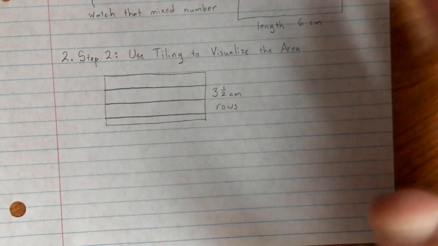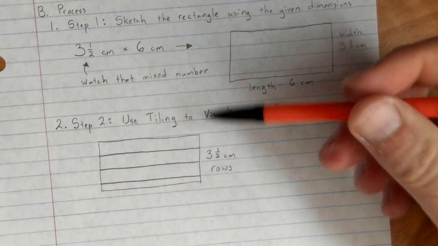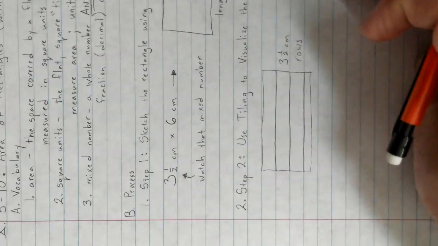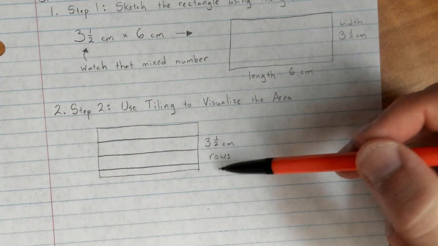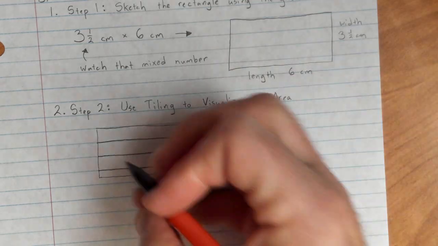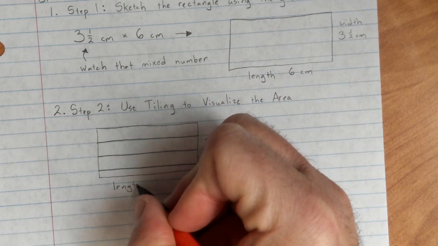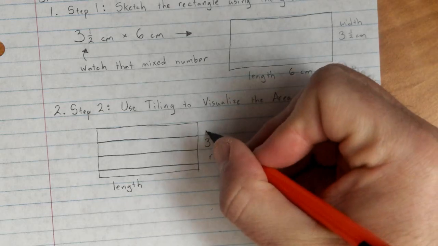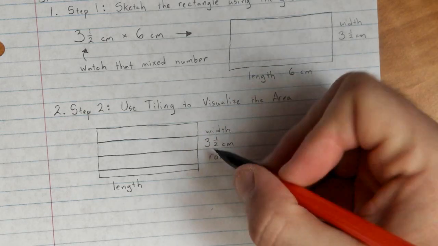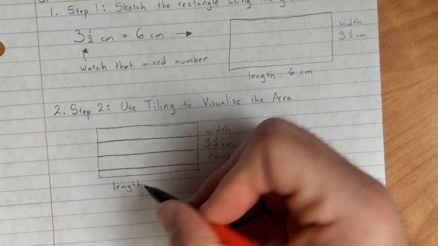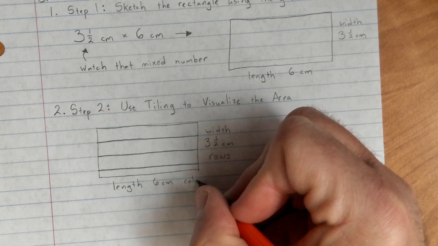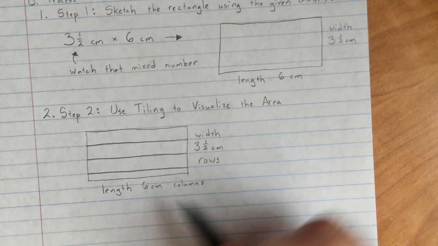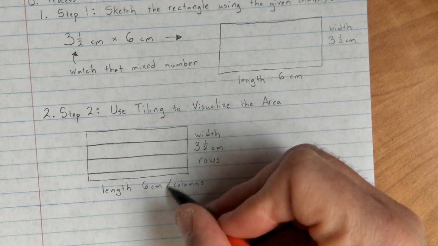Now again, if this was turned that way, then maybe they'd be columns, but whatever. For right now, width was 3.5, that means we're going to make 3.5 rows. So if the length is 6, I'll go ahead and write width up here again. Width, 3.5 centimeters, so 3.5 rows. Length was 6 centimeters, and that means we're going to make 6 columns.